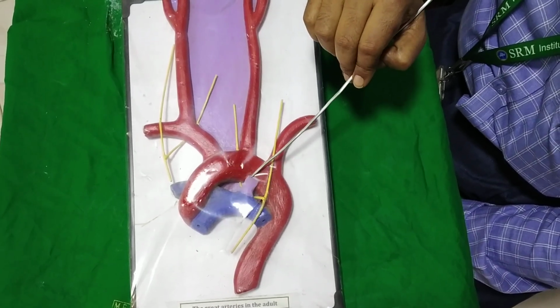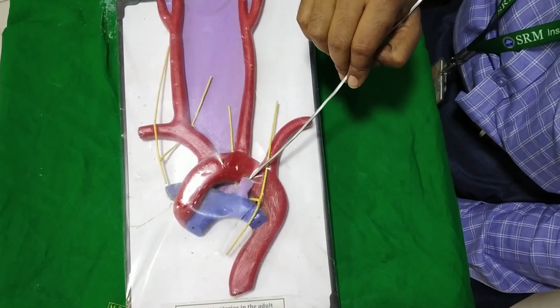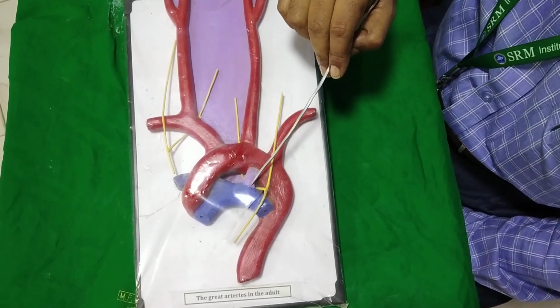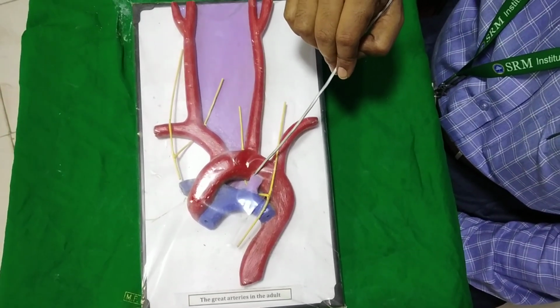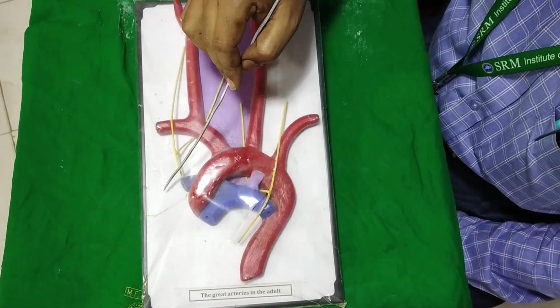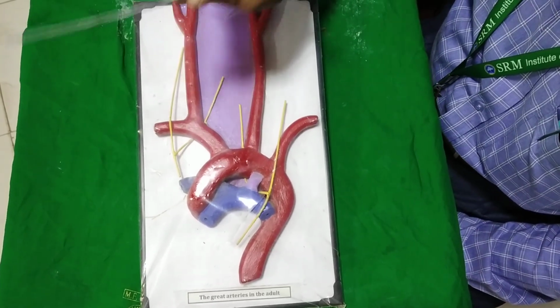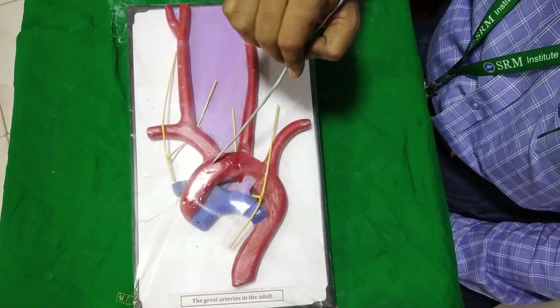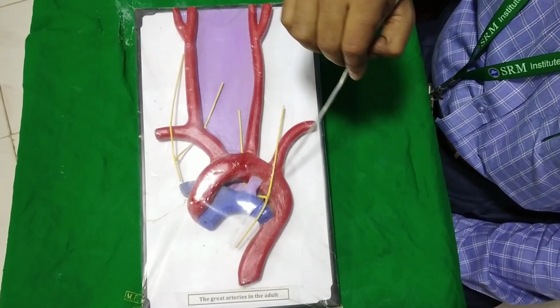So the ductus arteriosus is patent in fetal life. Later on it degenerates to form the ligamentum arteriosum. But the dorsal part of the sixth arch on the right side disappears. So that is your sixth aortic arch. Now this is your arch of aorta.